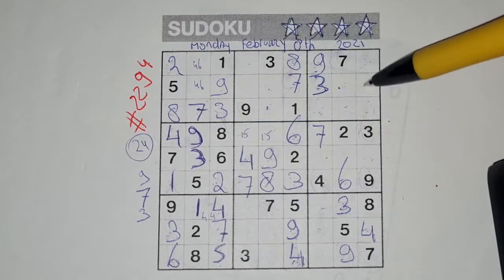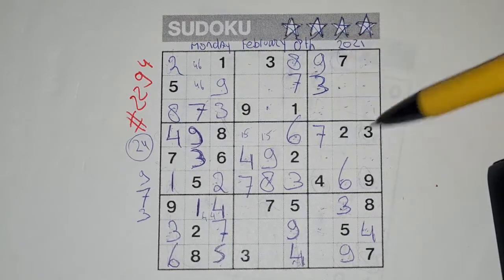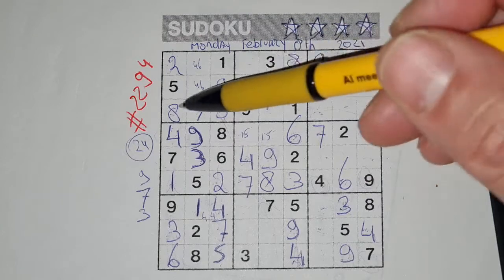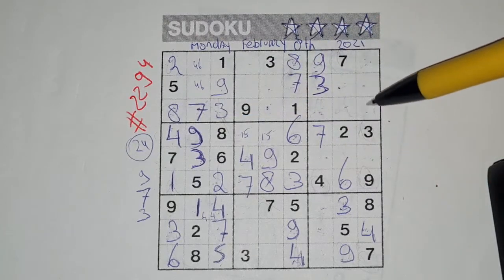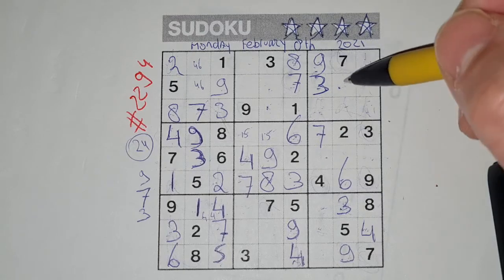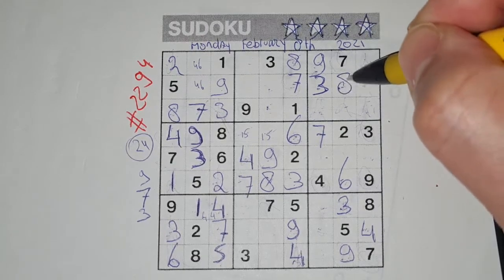6 missing numbers in this big square. One of the missing numbers is an 8. We see there an 8, no 8 in these 3 boxes. There an 8, no 8 in those 3 boxes. 1 box left for the 8, should be there.